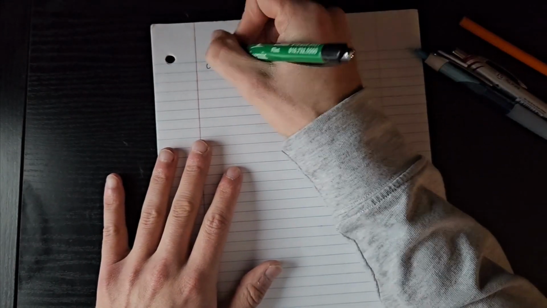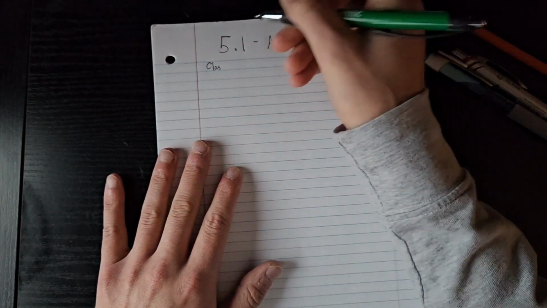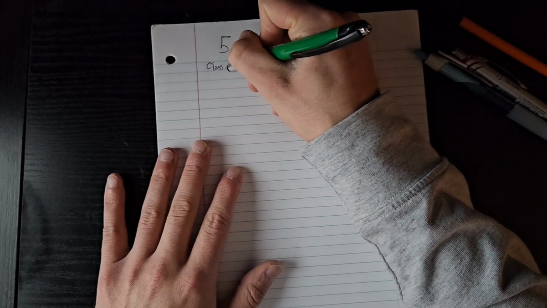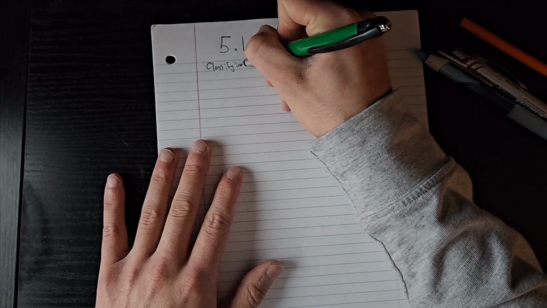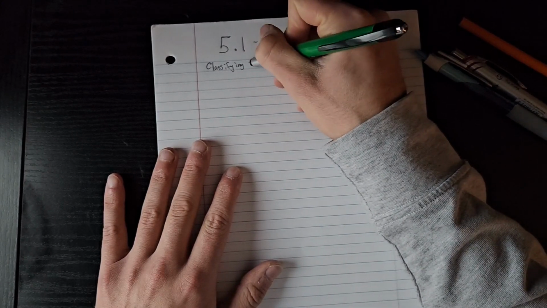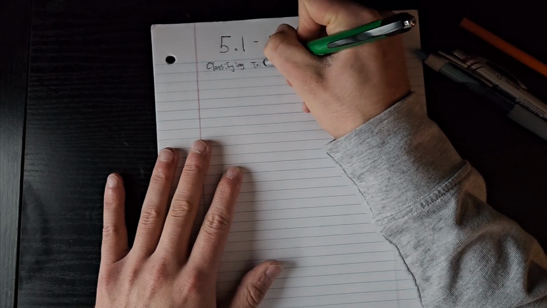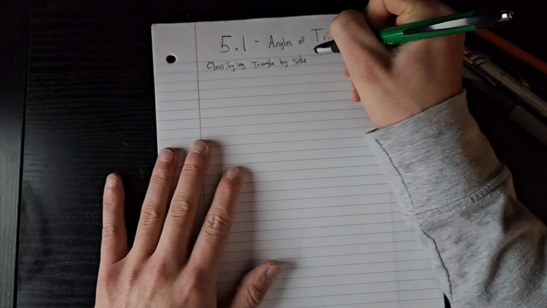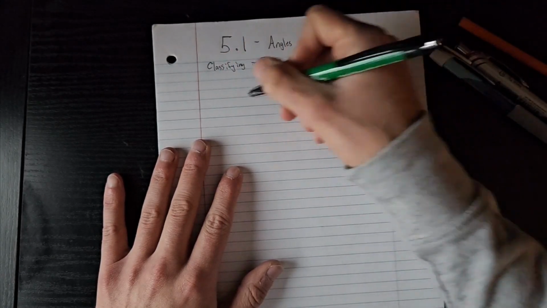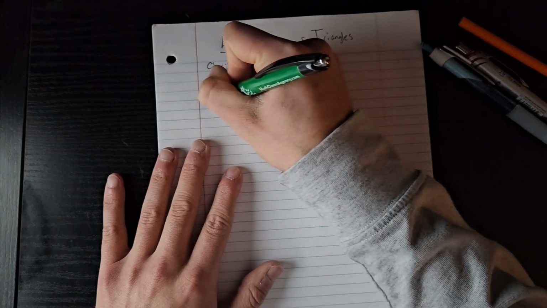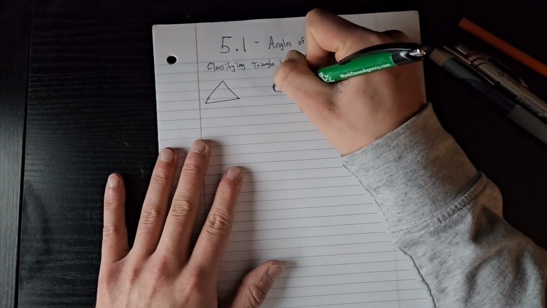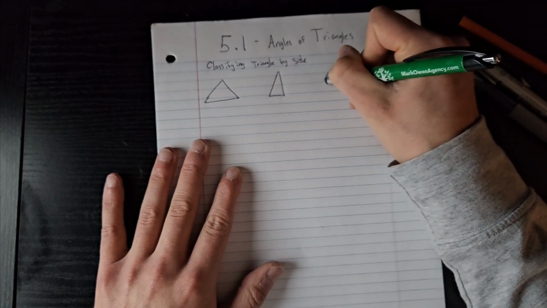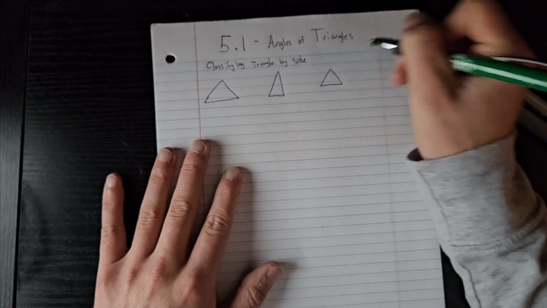So let's just get started with 5.1, which is angles of triangles, with classifying some triangles that we already know about in math in general. So we're going to be classifying triangles right now by sides. And what I mean by this is that when we start thinking of triangles, I'm going to draw a few right now and we're going to work off of them. There are some distinct features that these triangles have with each other, and they all have unique names.